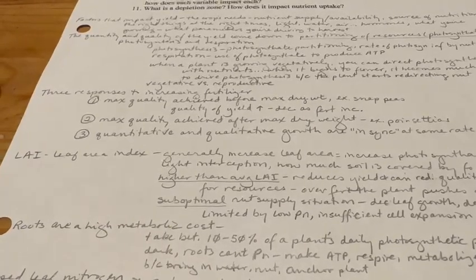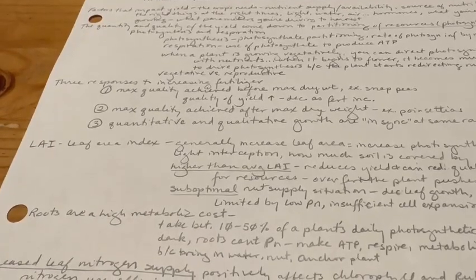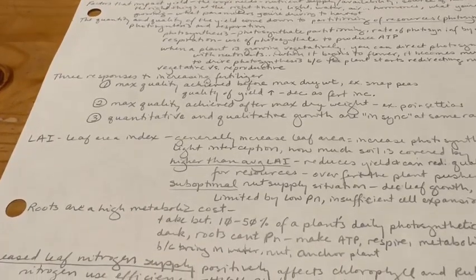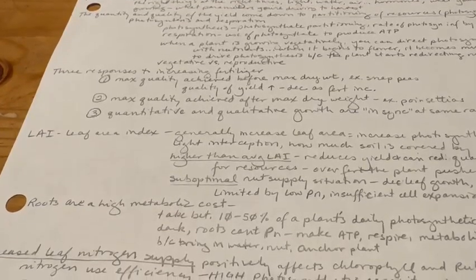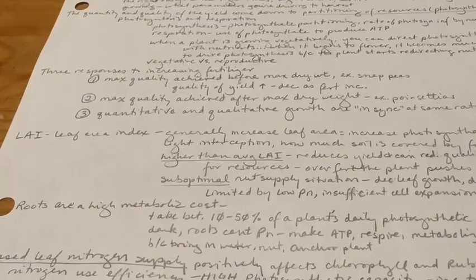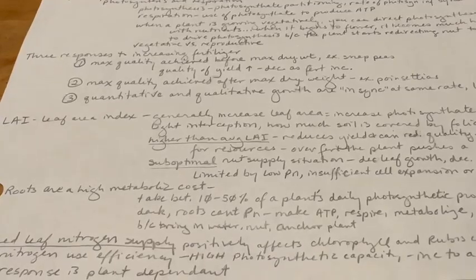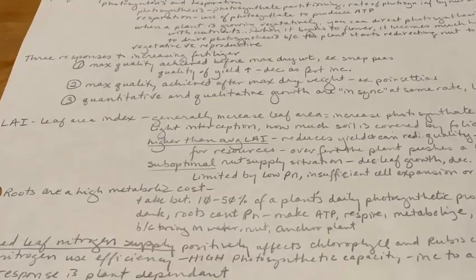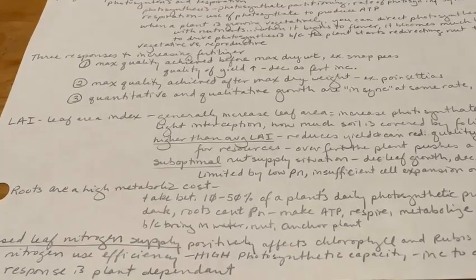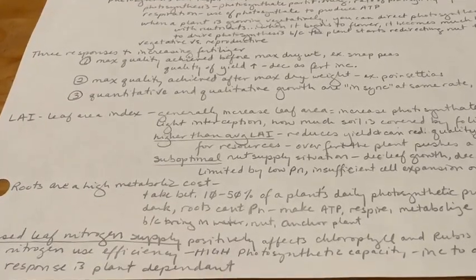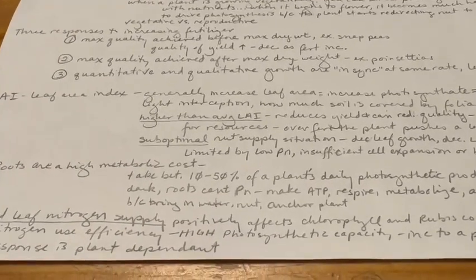Two, maximum quality is achieved after maximum dry weight, like poinsettias. Three, quantitative and qualitative growth are in sync at the same rate, like lettuce. Those are the three responses to increasing fertilizer.